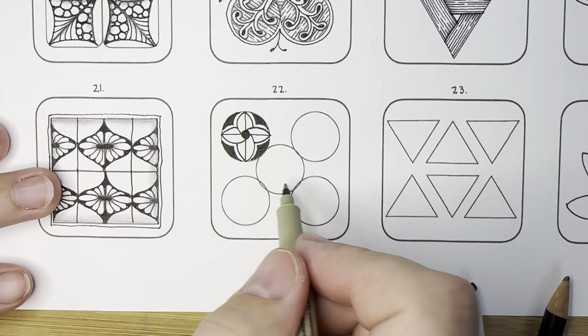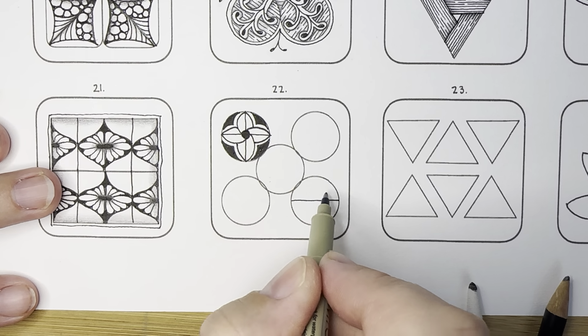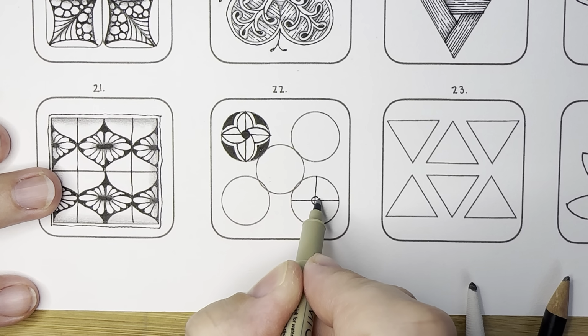All right, I'm going to do the exact same thing over here in this corner. And then maybe we'll change it up in the center ones. So I'm going to go across, and then I'm going to come down. Put in that circle in the center.